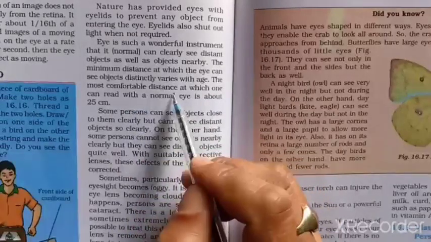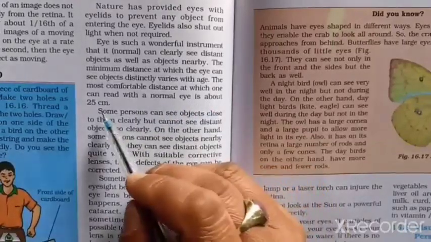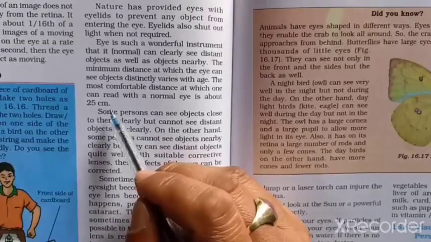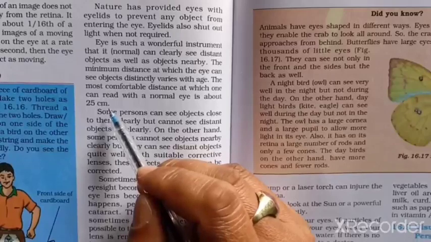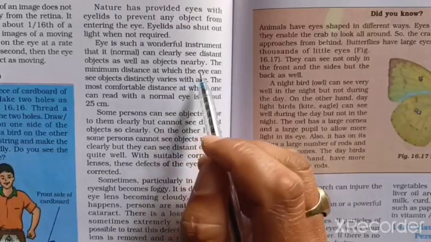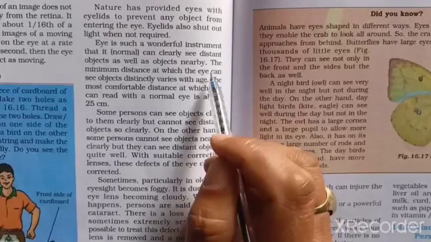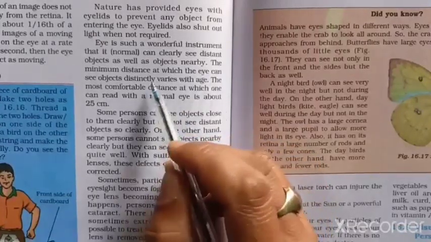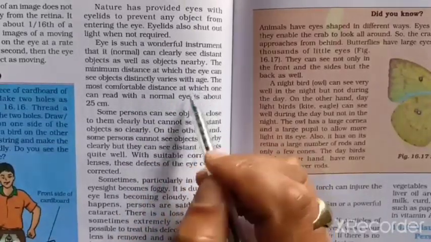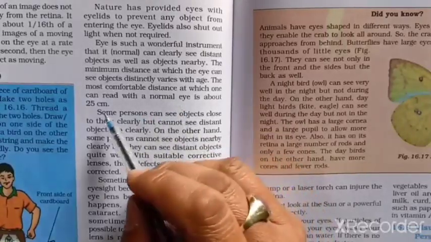The most comfortable distance at which one can read with a normal eye is about 25 centimeters.